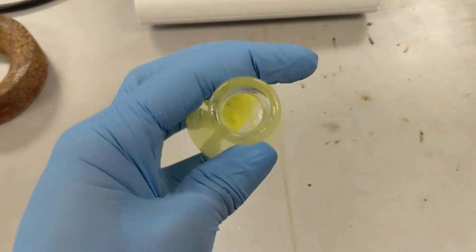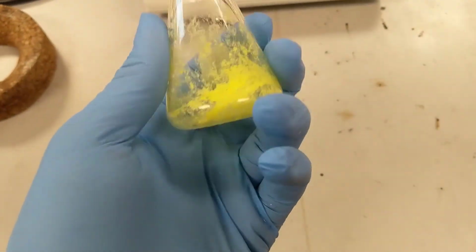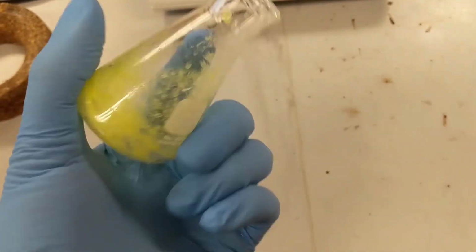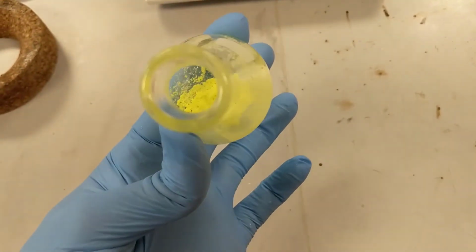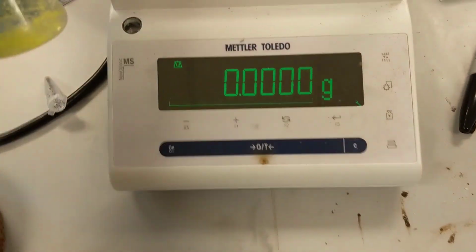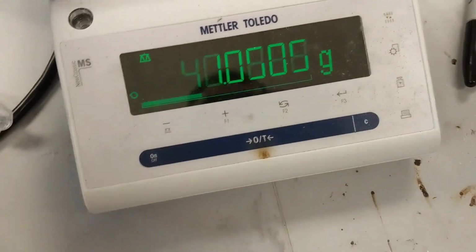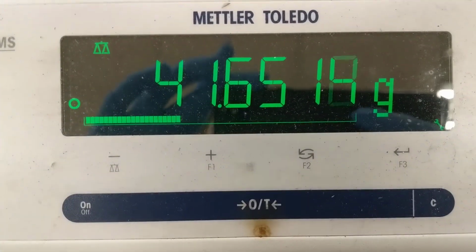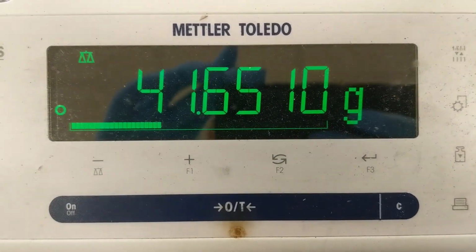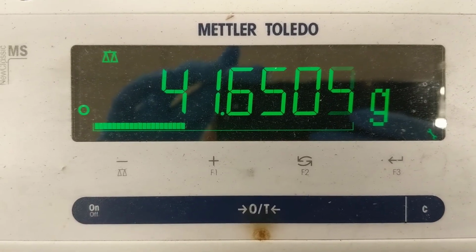Alright guys, I have it all evaporated off and you can see this is pure unknown A sitting in there nice and dry. Now we're just going to weigh it. I'm going to tare my scale, add it on there, close the door. There we go. And I'll get you your data in the next clip.